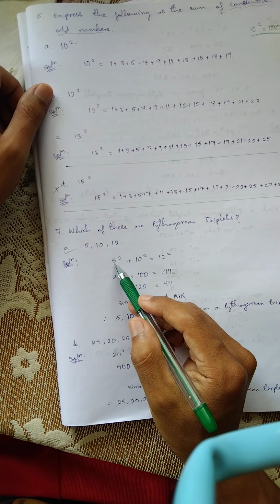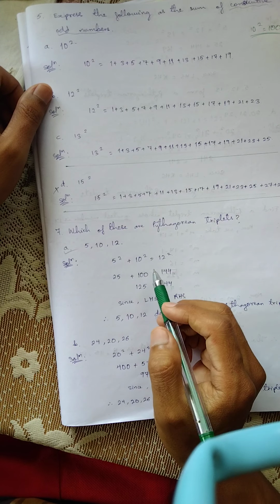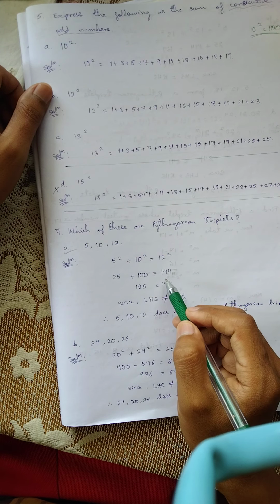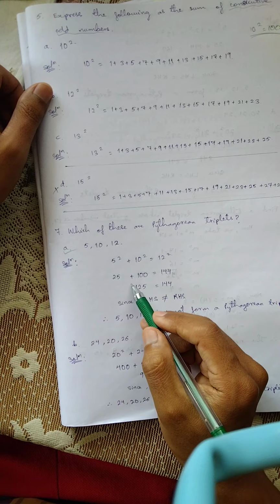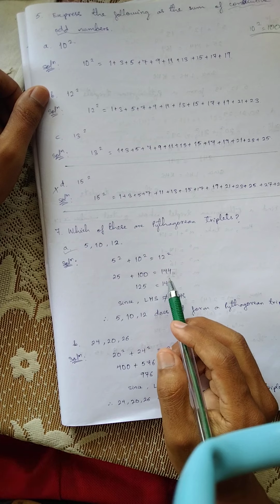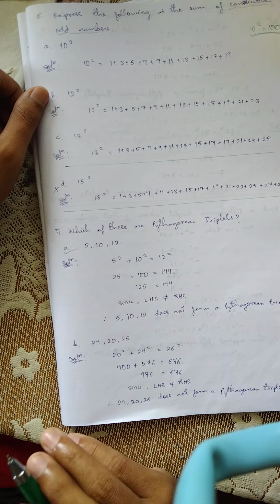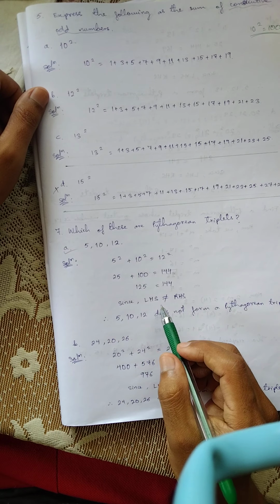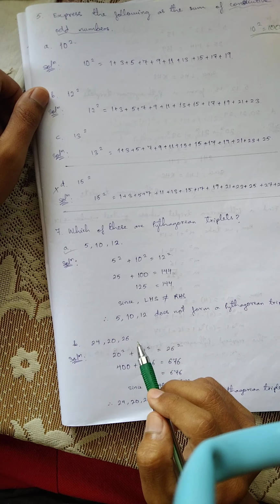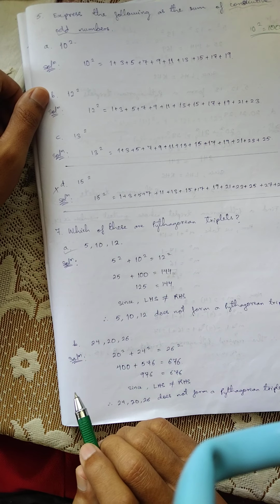So on the left side we get 25 plus 100, which is 125, and on the right side 12 times 12 is 144. Since 125 is not equal to 144, the given numbers 5, 10, 12 do not form a Pythagorean triplet.